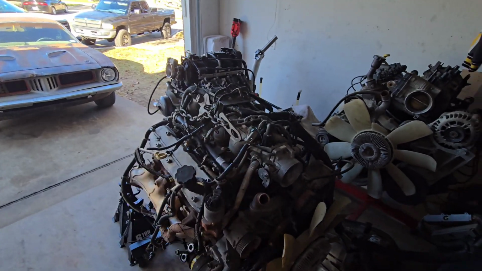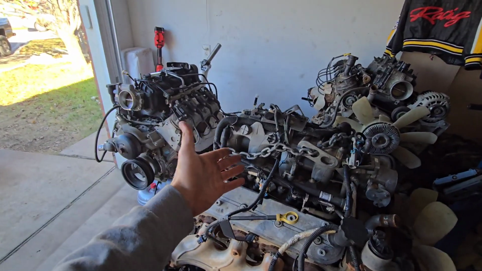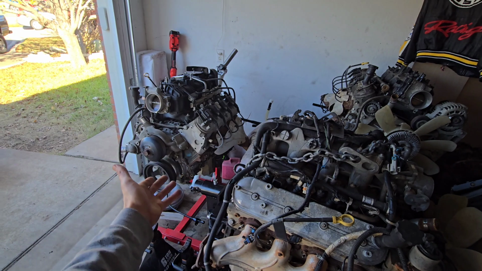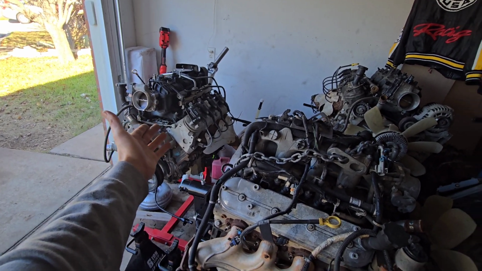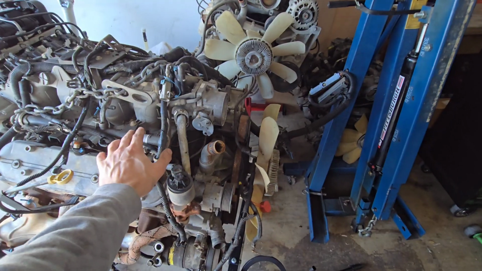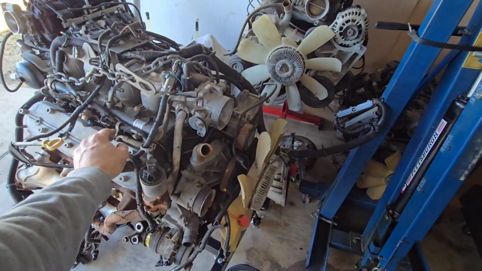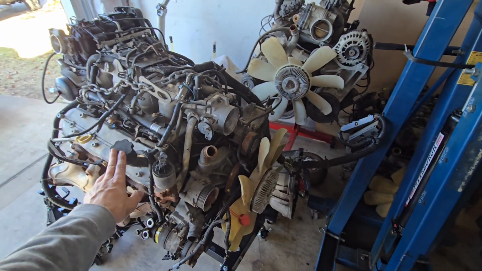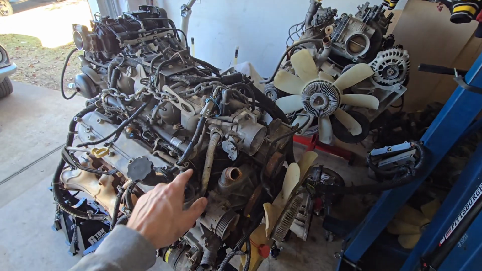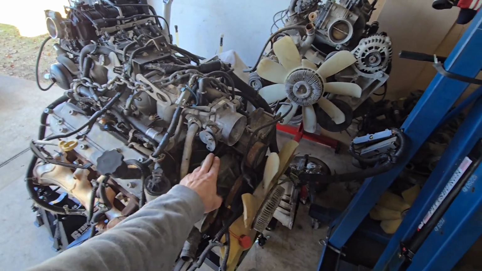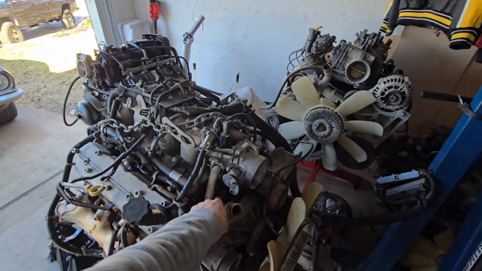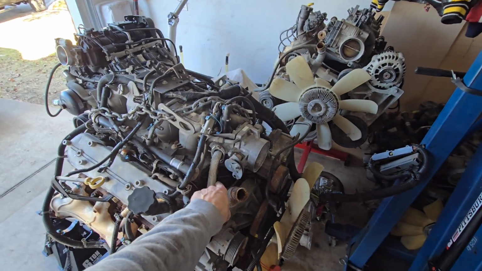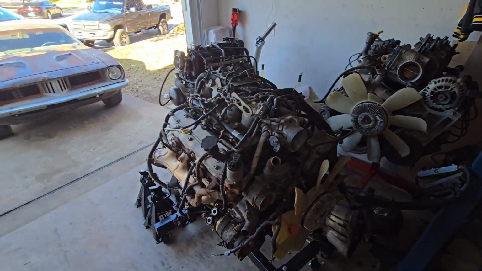I really just wanted to show you guys the outside differences so that if you're on Marketplace and you see one and they say you got this Gen 3 and they're like, yeah, it's a Gen 4 such and such, you're like, oh no, the valley cover's flat, it has a Gen 3 intake, Gen 3 water pump, just basics like that. But the valley cover is always the big dead giveaway. That's the easiest way to tell. But yep, that is it.